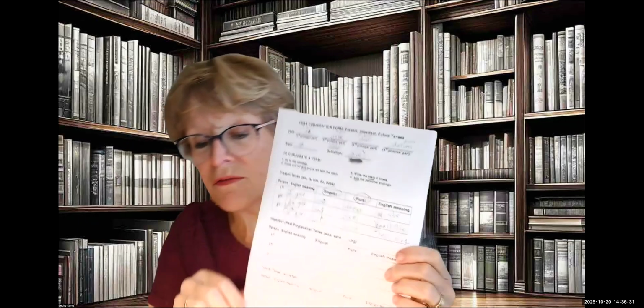And then the verb we conjugated last time was love. I love, you love, he, she, it loves. We love, you all love, they love. Amo, amas, amat. Amamus, amatis, amant. Today we did do. I give, you give, he, she gives. We give, you all give, they give.